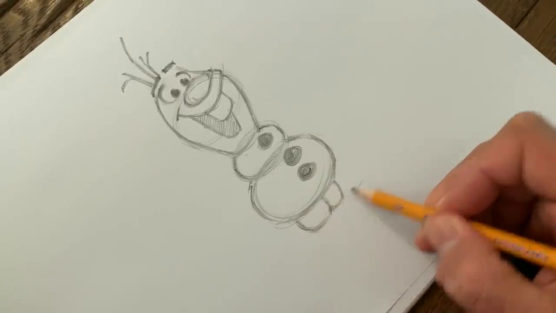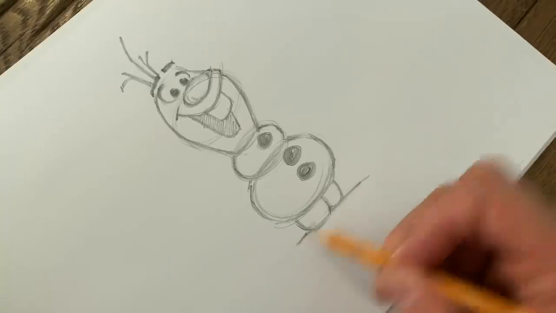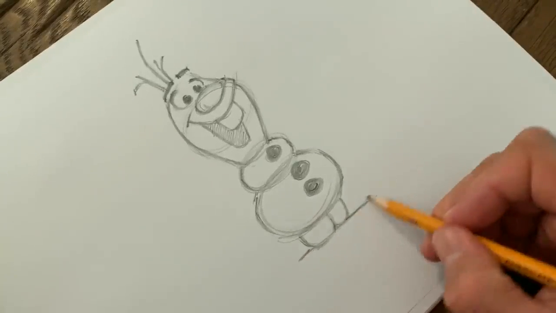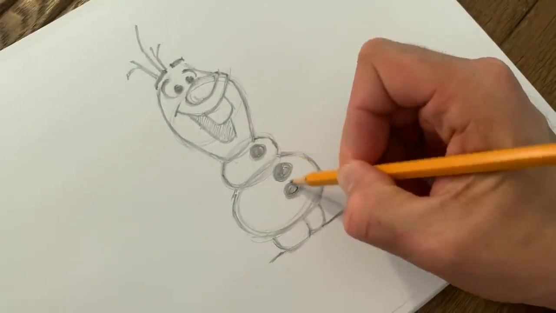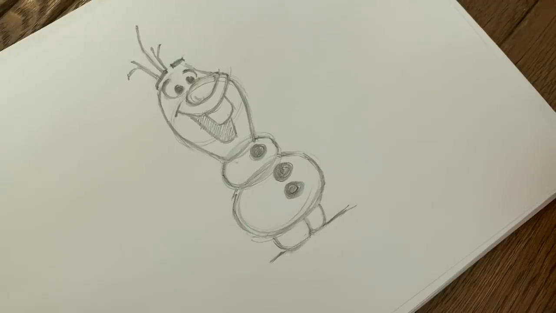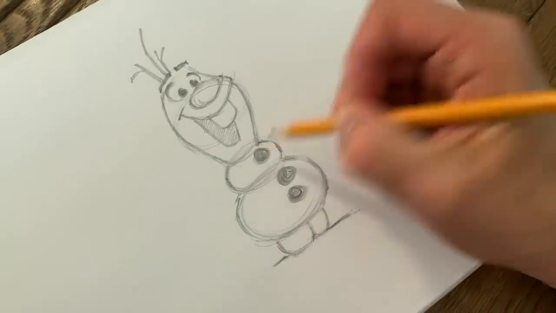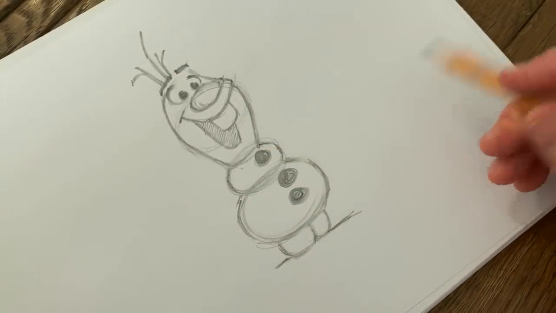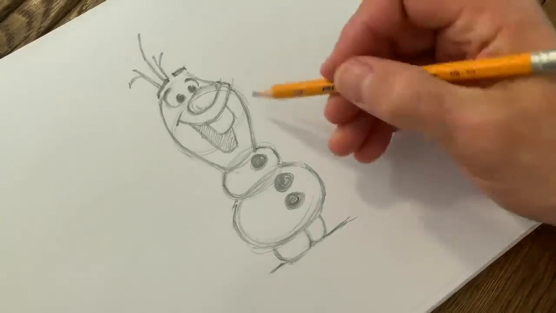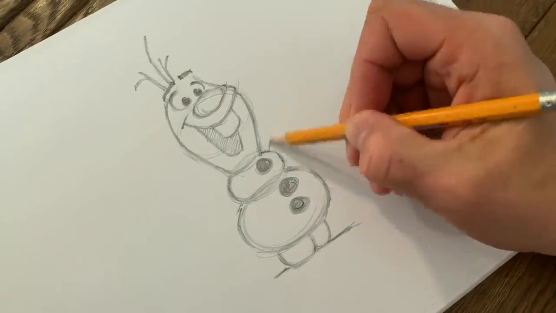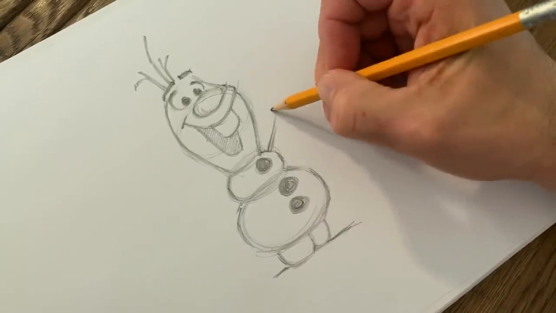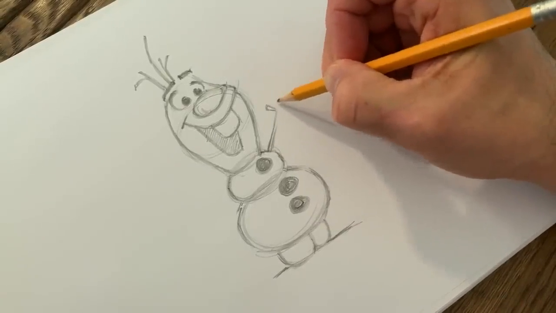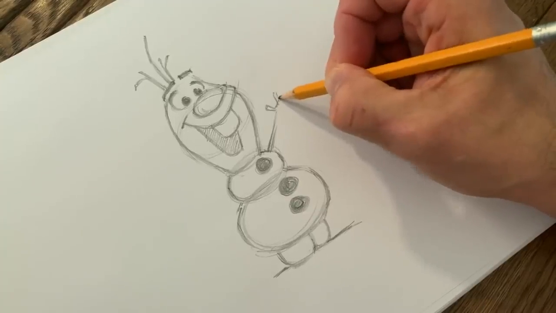All right, so we've got his cute little feet. Let's give him a little ground here to stand on. And he's done, right? Well, okay, let's give him some arms, shall we? Now, I love this pose because Olaf is just so joyful, and I always imagine him like, maybe he sees a friend, right?